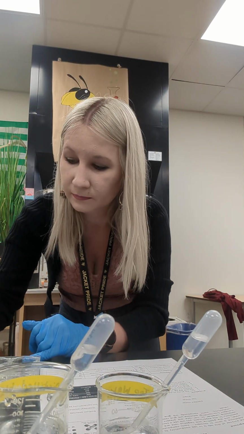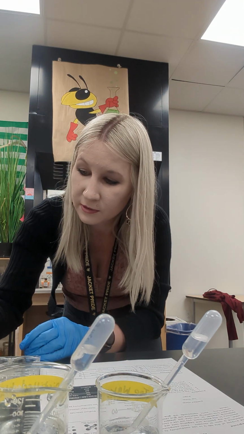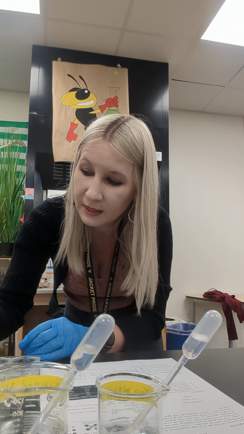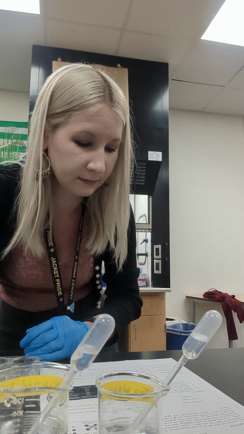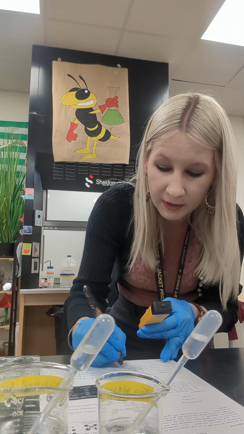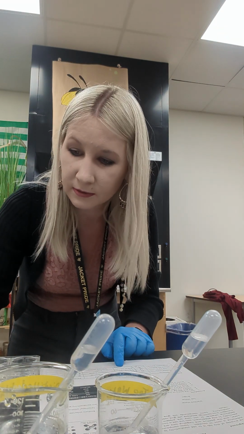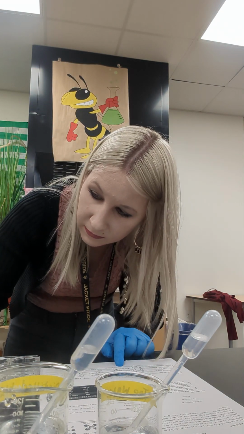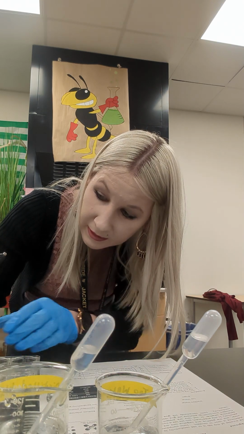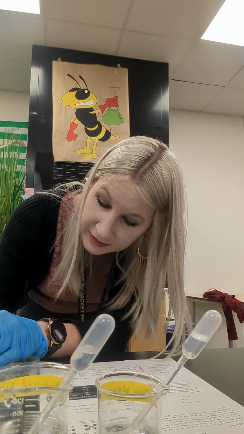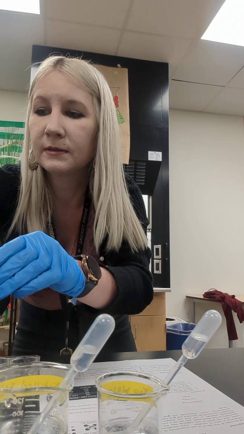Copper sulfate, put it in electrical conductivity mode. Copper sulfate, 694. And rinse. 694 microsiemens per centimeter. Next is magnesium sulfate. We have, and climbing, 1200, 1300, 1310, and rinse.